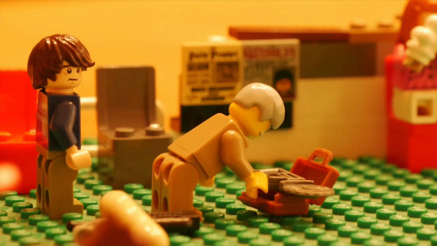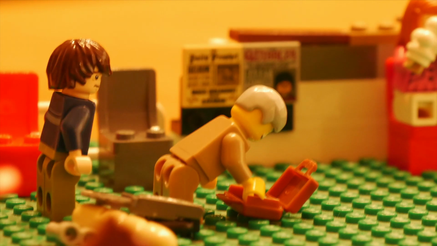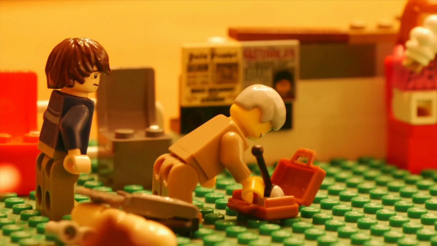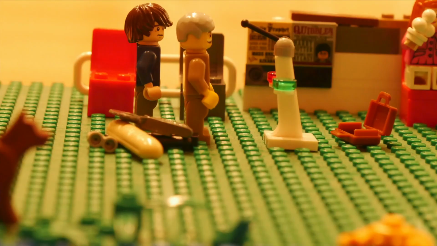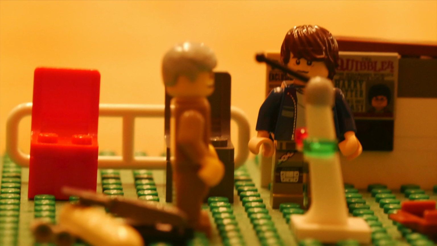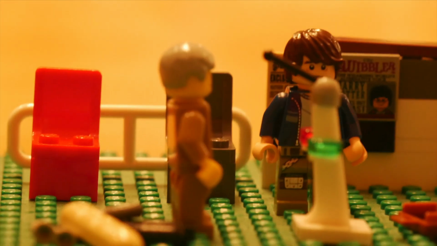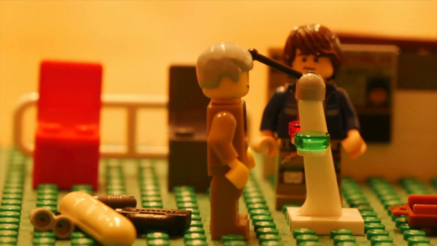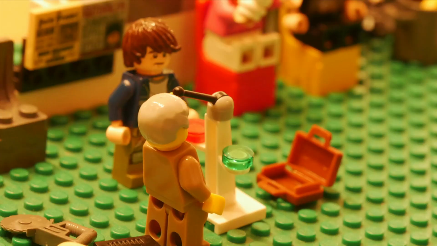Did bread just come out of your briefcase? Nope. How are these things coming out of your briefcase? Aha. Here it is. What is it? It's my time machine. That's not possible. Ah, but indeed it is. Here, let me show you.